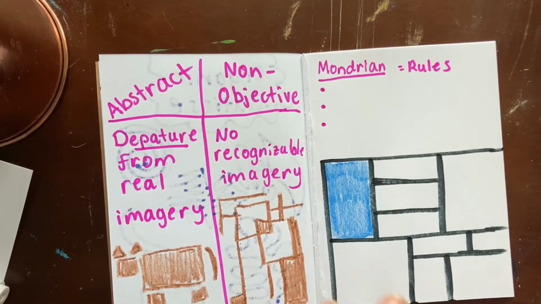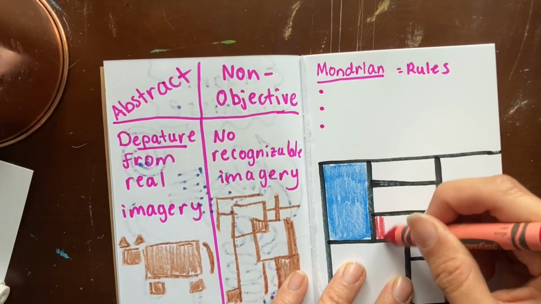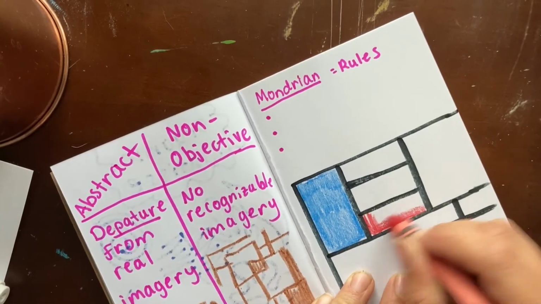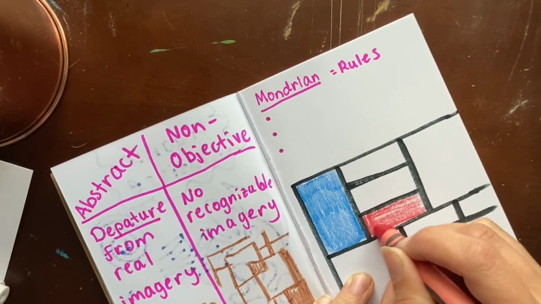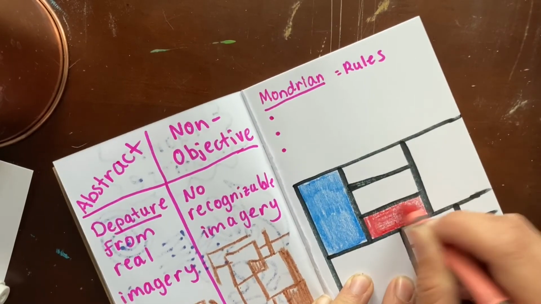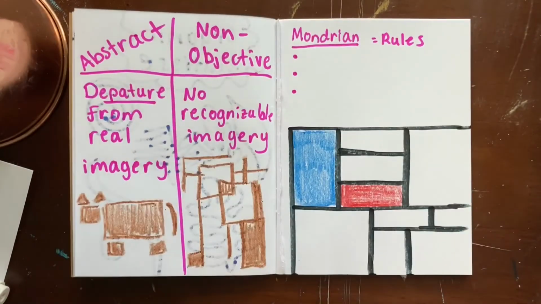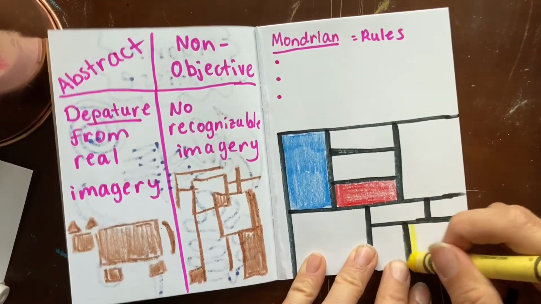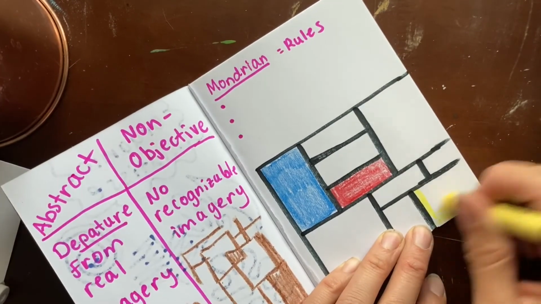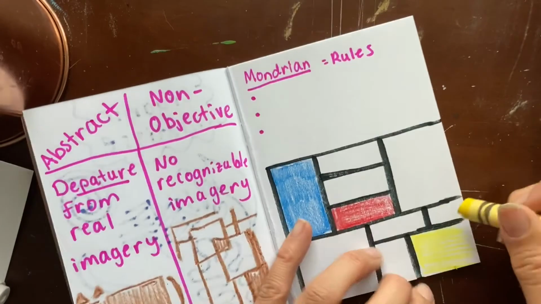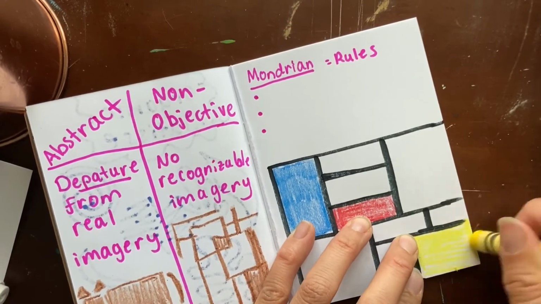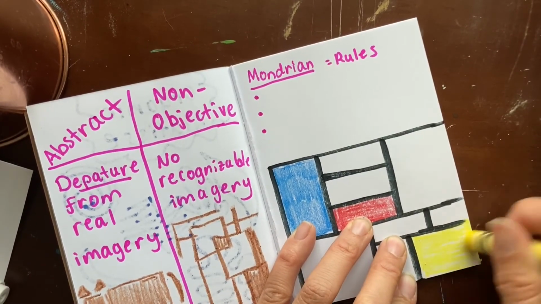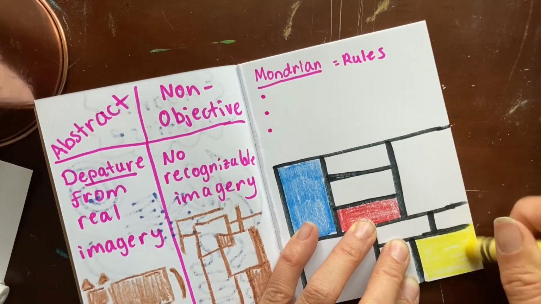Let's take another color of our primaries. It doesn't have to be red, it could be yellow or another blue box. But go ahead and color in another box. We're going to leave some of these boxes white. Making sure to color in all the way, not leaving any white gaps, and only having them be one color each.